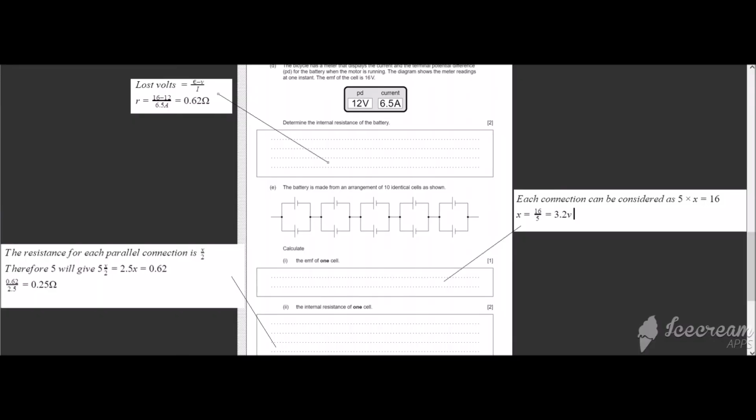So for D, the bicycle has a meter that displays the current and the terminal potential difference for the battery when the motor is running. The diagram shows the meter reading at one instant. The EMF of the cell is 16 volts. So determine the internal resistance of the battery.